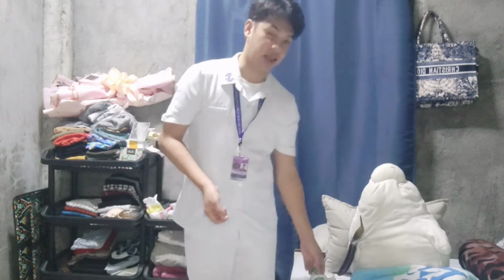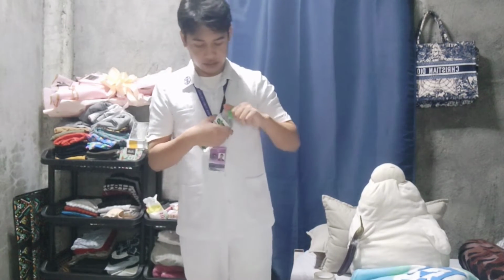Next is perform hand hygiene and observe other appropriate infection prevention procedures. This is to deter the spread of microorganisms. So I have here the antiseptic alcohol.